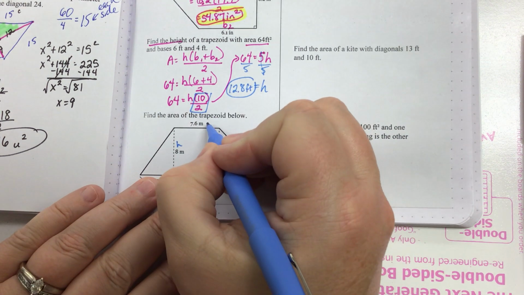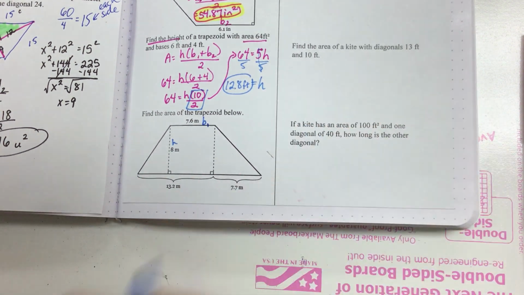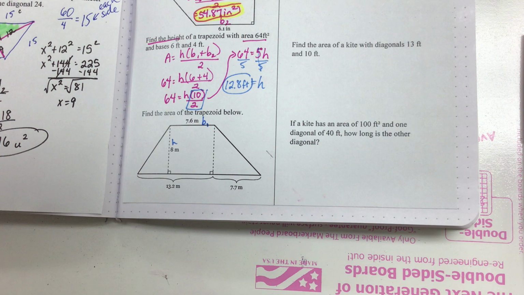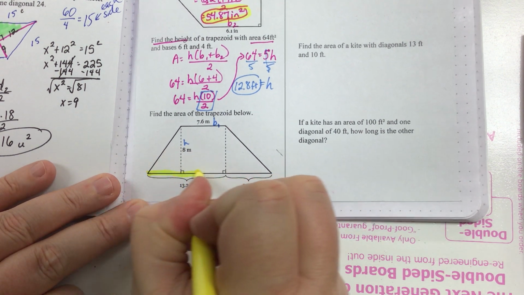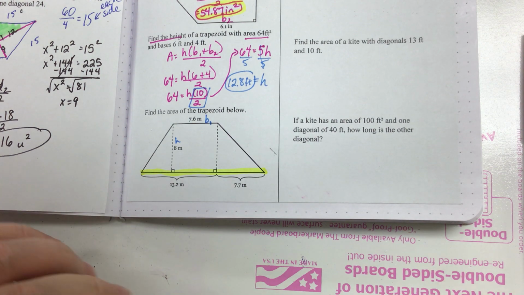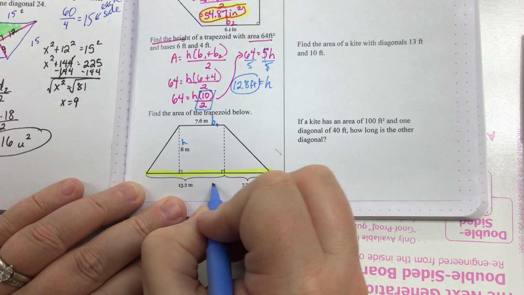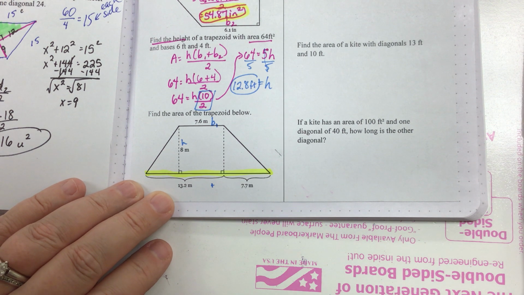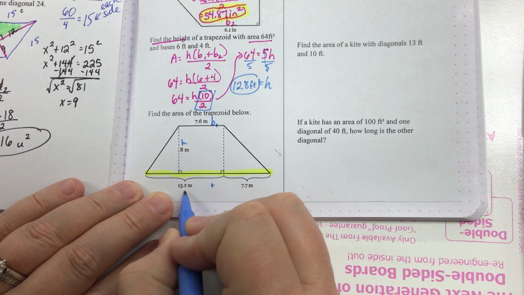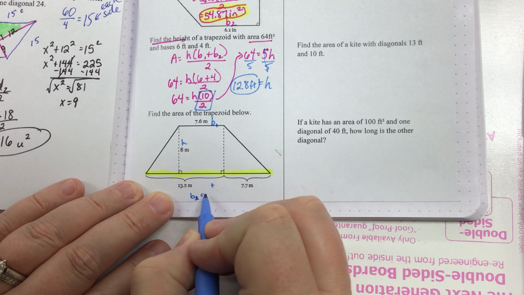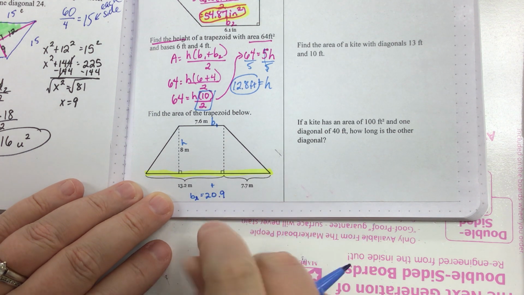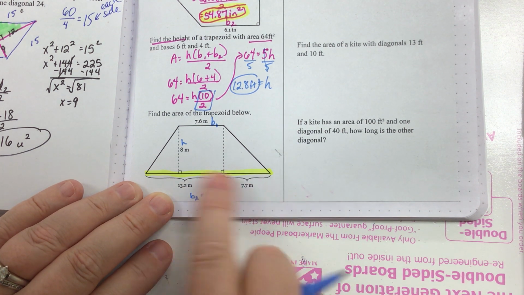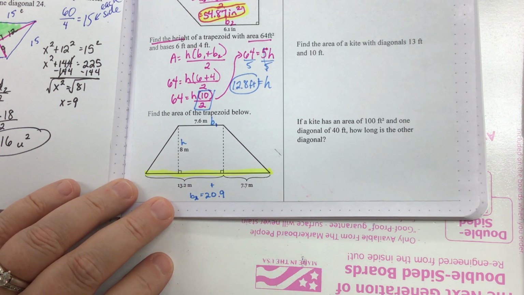One of my bases is 7.6. I'm going to call that B1. To find the other base, it goes from one end all the way to the other, so I'm going to add these two pieces together, the 13.2 and the 7.7. That gives me the other base, B2, is 20.9.